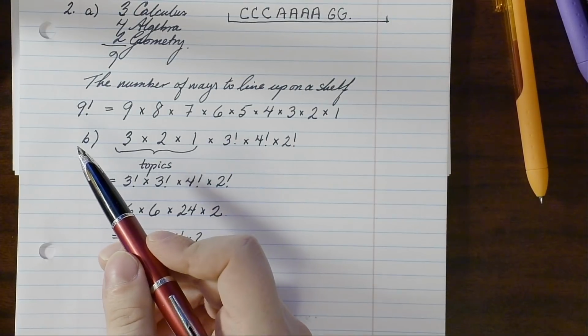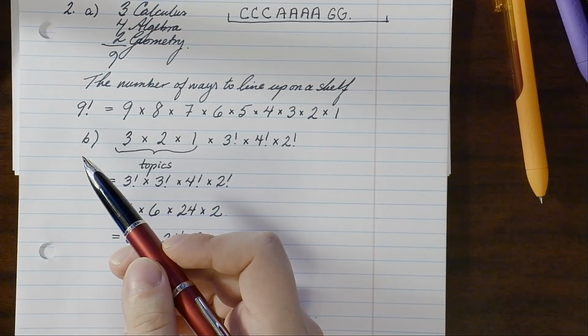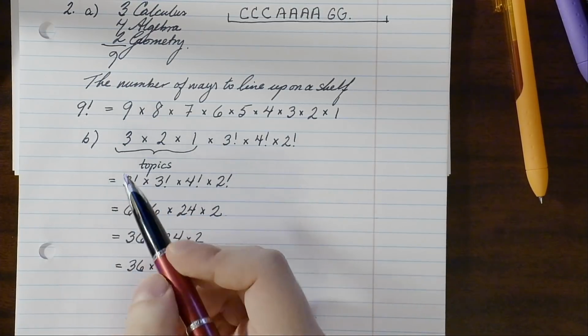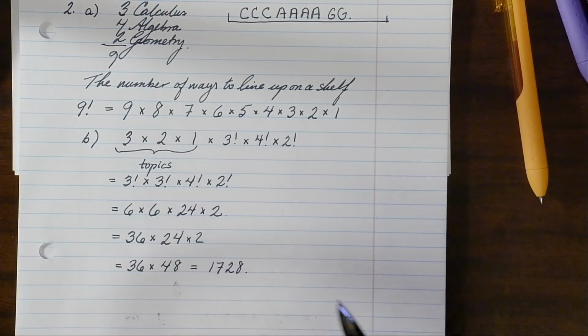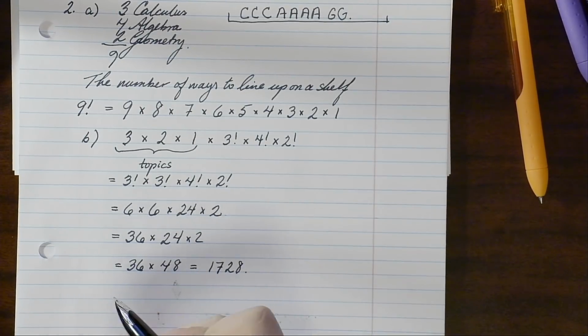We would expect you to be able to calculate, say, 5 factorial, that's 120, or maybe 6 factorial, which is 720. Smaller ones. 9 factorial is a little high. So I hope that answered your question.